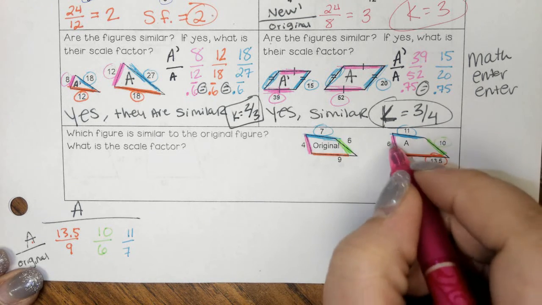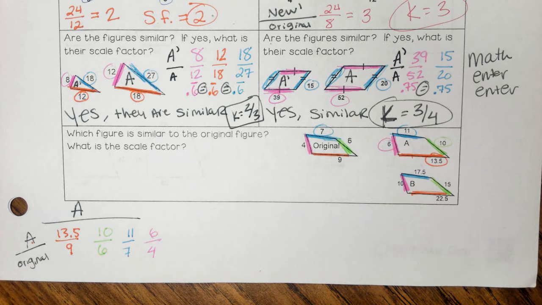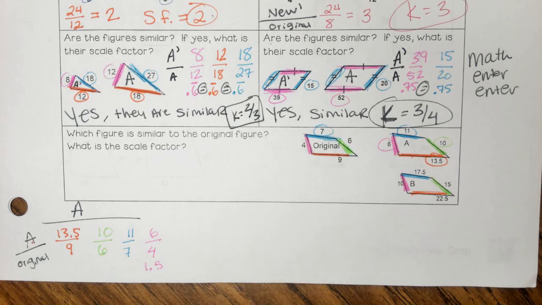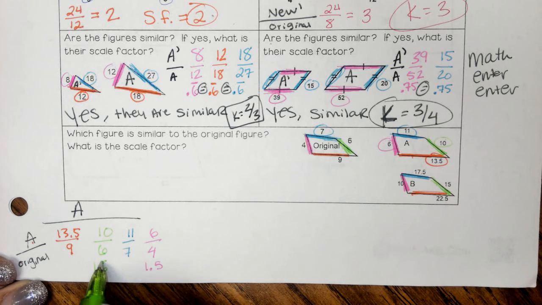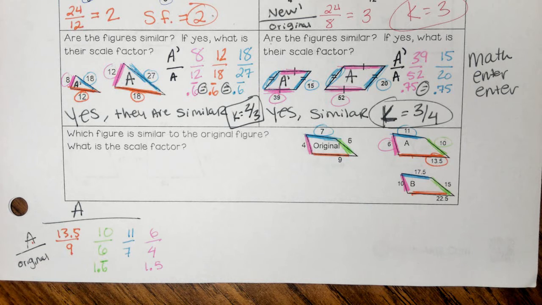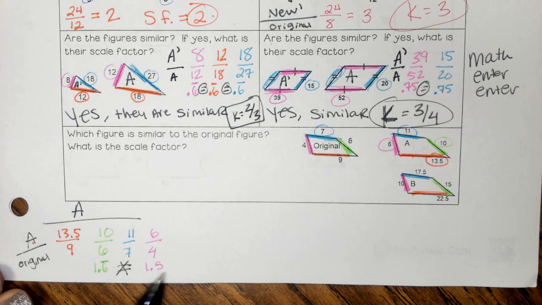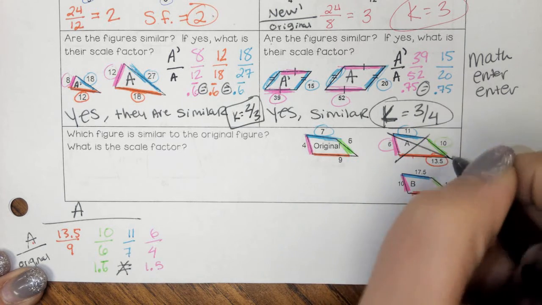I've got 6 corresponds with 4. I know that 6 over 4 is 1.5. And I know that 10 divided by 6 is 1.6 repeating. You can go ahead and check the other values if you want. You don't have to, because already these things are not equivalent. Since those two ratios aren't the same, A cannot be similar to the original figure. So it's not A.